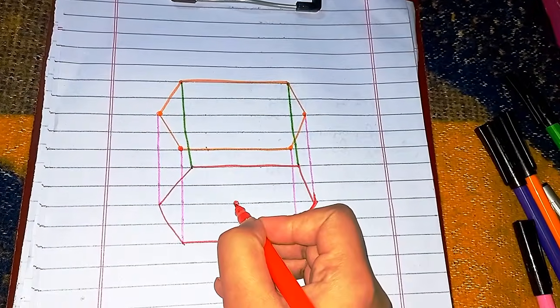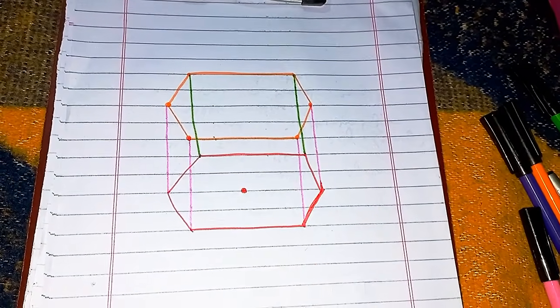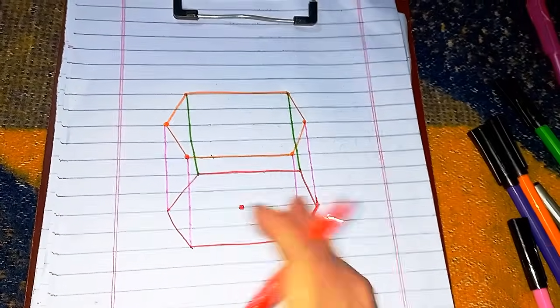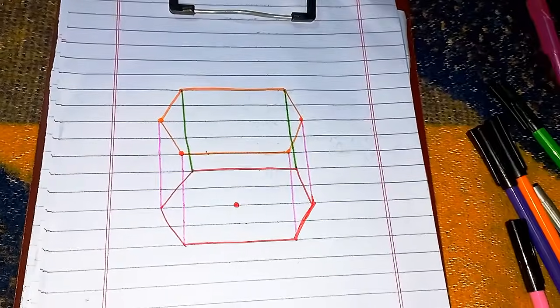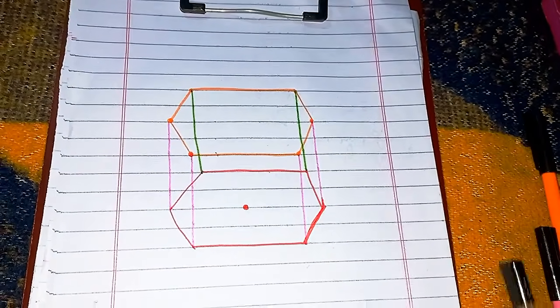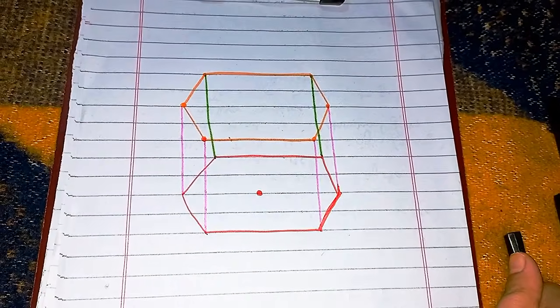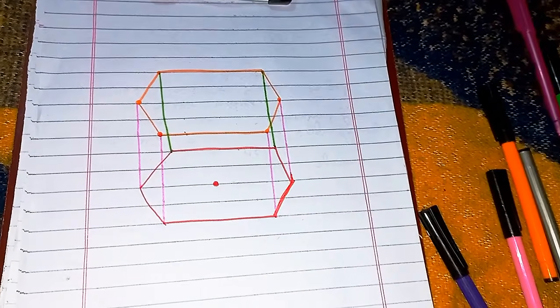This centermost point is the origin. That is the origin. Now let's draw the coordinate lines. You can see we have easily drawn the HCP structure, and that's really simple.